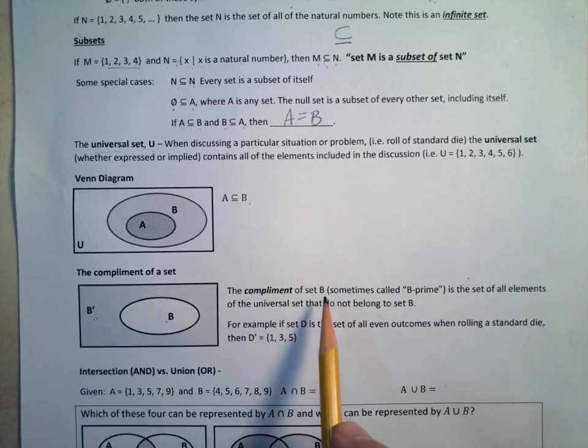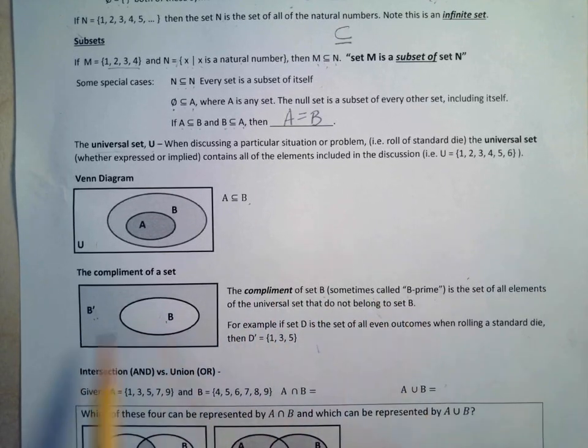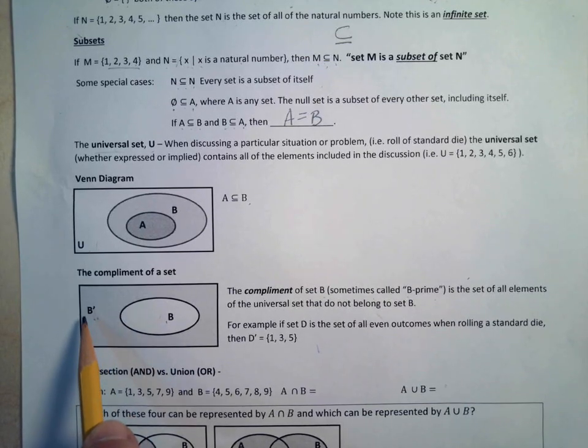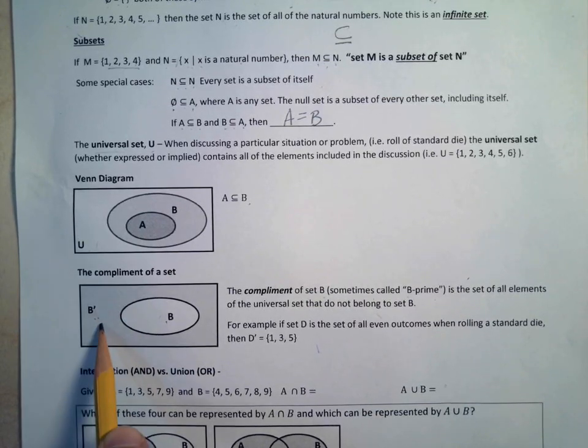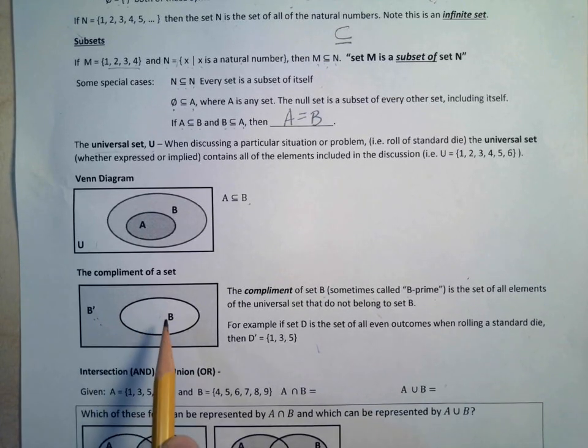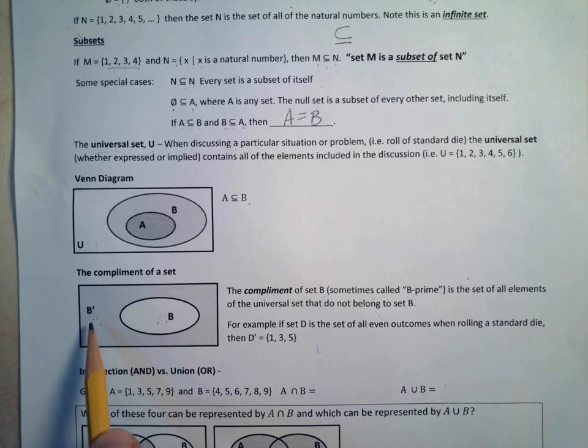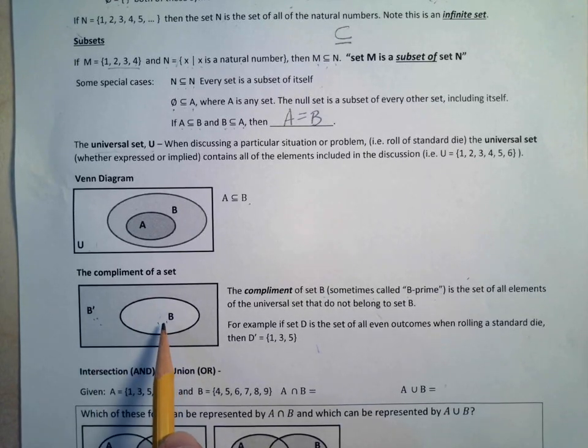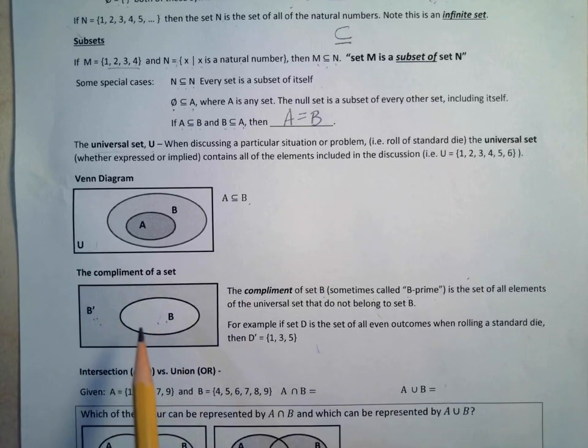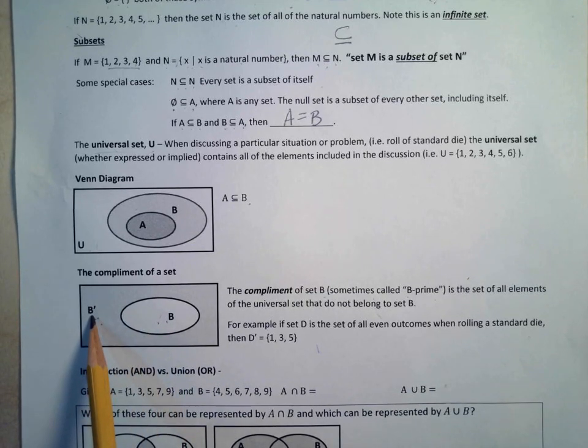The complement of B, sometimes called B prime, we write that as a little apostrophe next to the B. So you're either out here with B prime, or in here with B. So we think of these as complements, one or the other. I guess maybe when we're looking at this case, B prime, so B is not a subset of B prime. B prime is the complement of B.